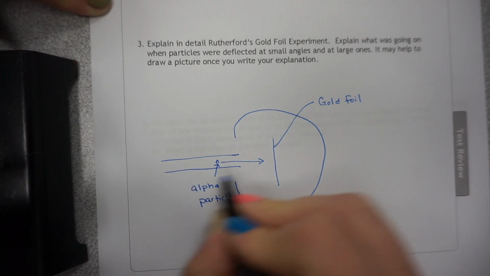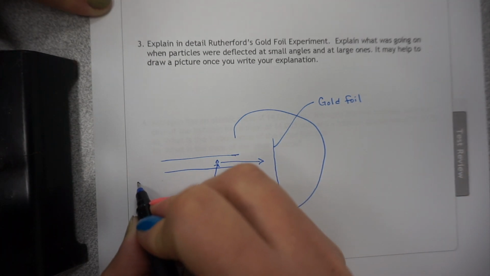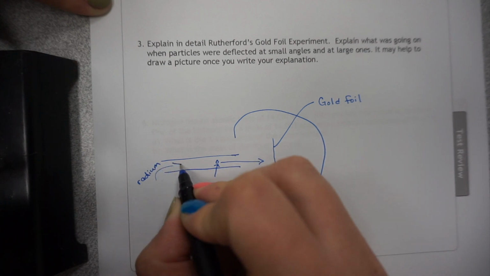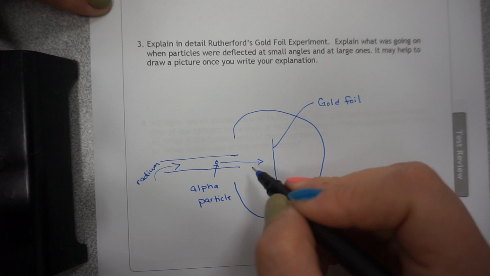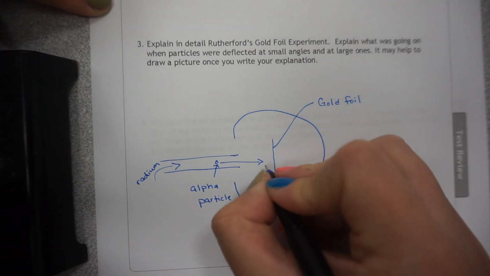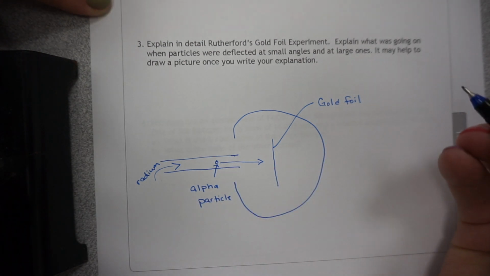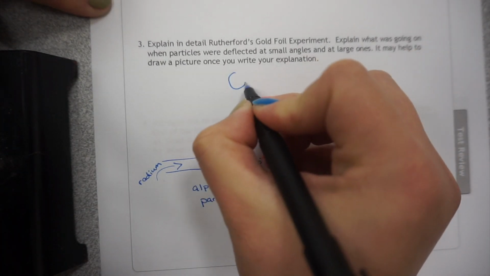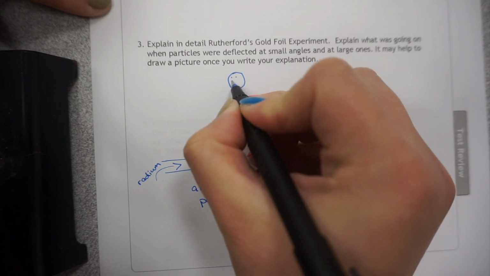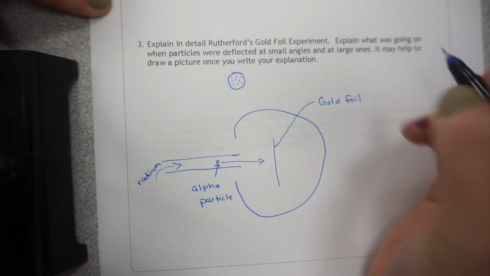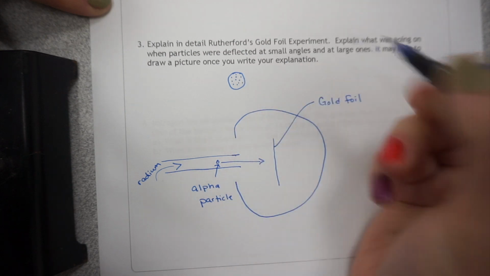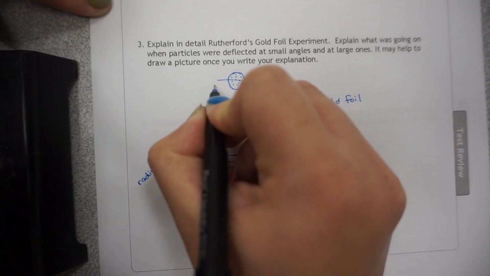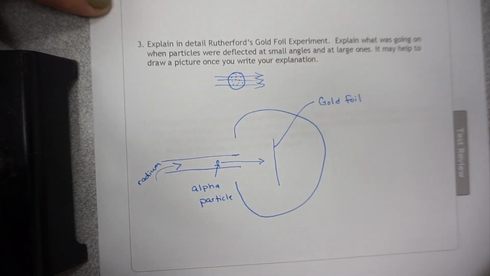Okay, so he would shoot these through, and he used radium. Remember, we talked about it again. We used radium to create the alpha particles. And so he shot it through, and he said if, remember J.J. Thomson had that plum pudding model, like a ball of positive charge with little electrons dotted in the middle of it. So he said, if this is true, then the alpha particles should just kind of go through without interruption.